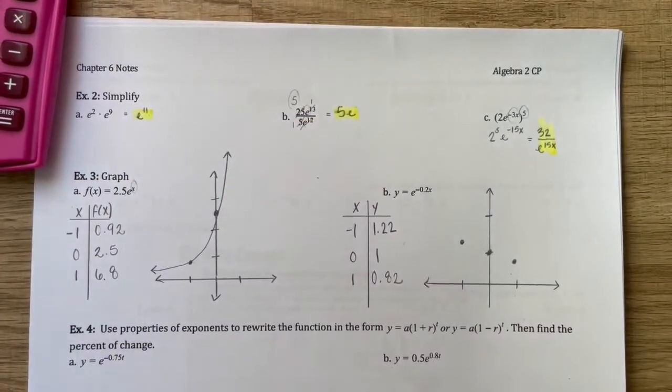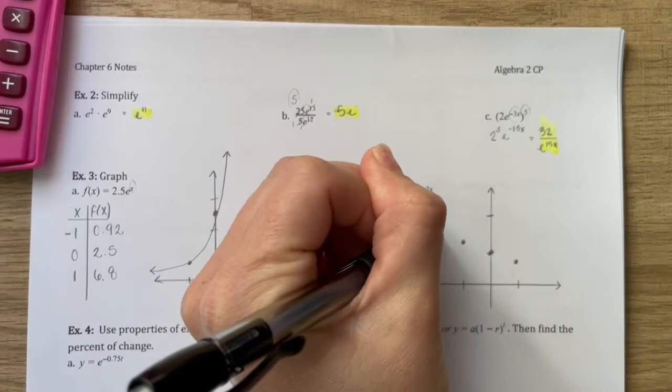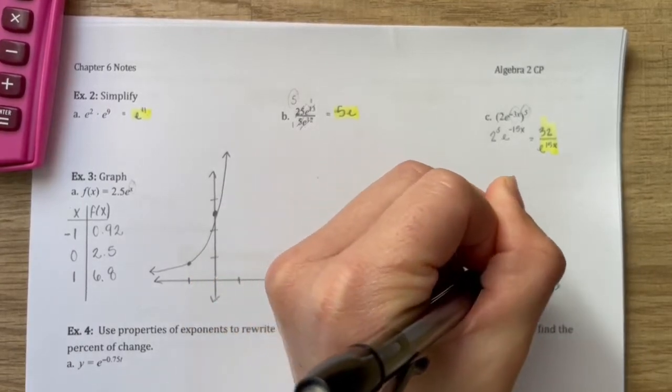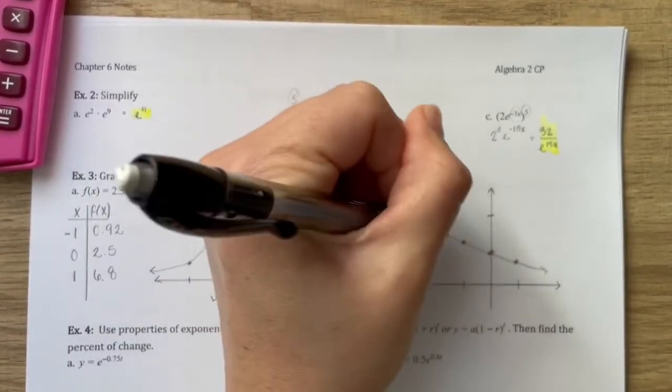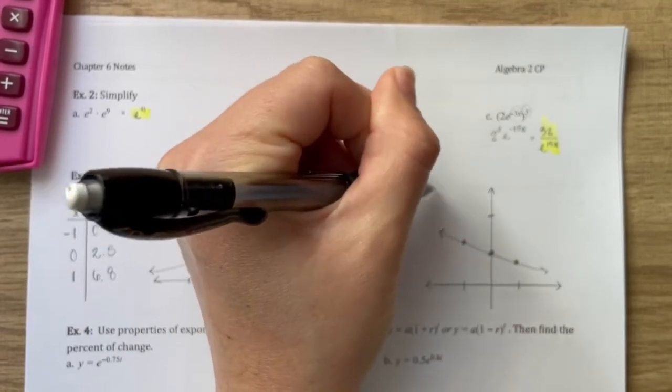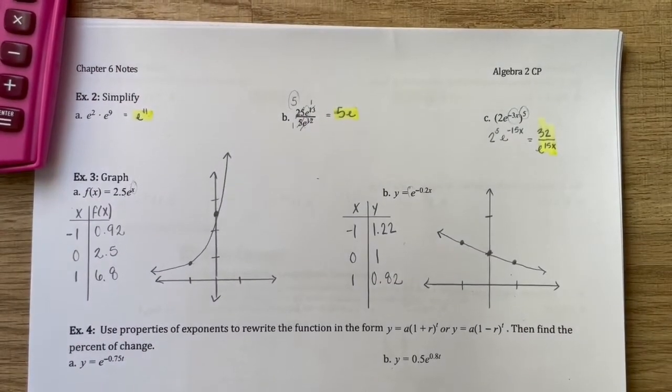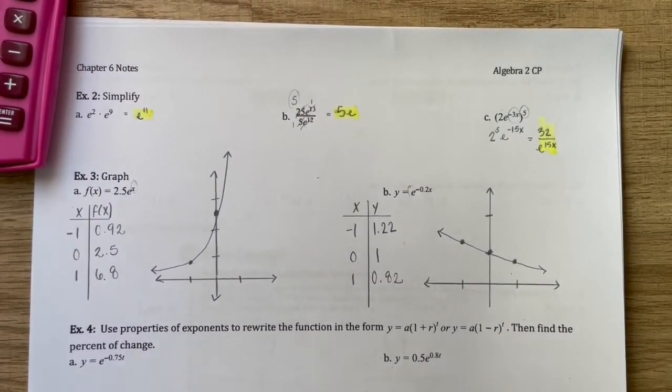So this line is pretty flat, but it's still going to be an exponential because we're raising a base e to the 0.2 times x. It's an exponential decay function. It just doesn't go up as quickly or down as quickly because we're multiplying 0.2 times that x variable exponent. So it's going to slow down how quickly it's decaying.